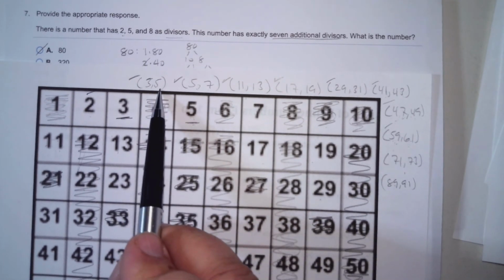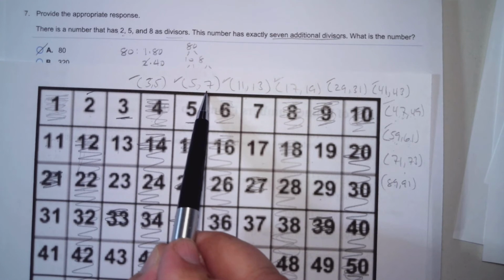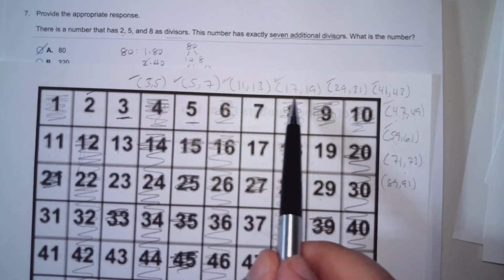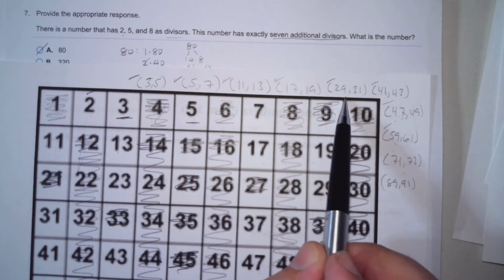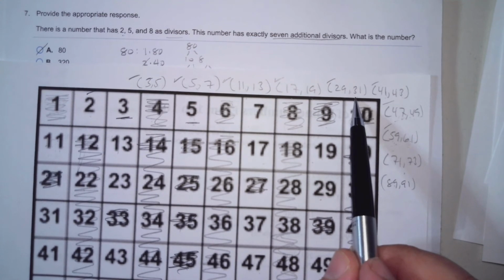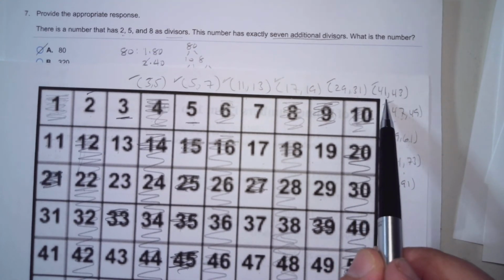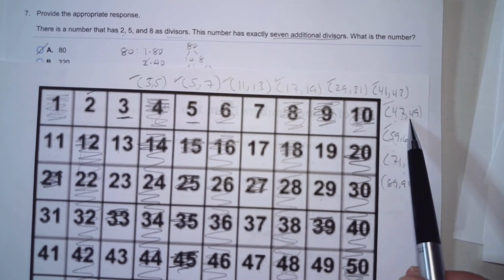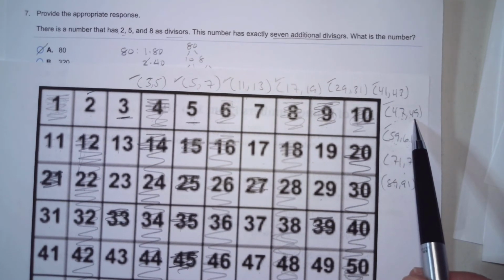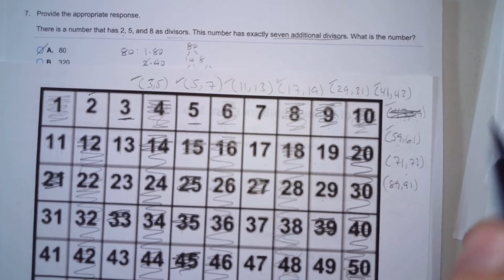So okay, 3 and 5, that checks. 5 and 7, that checks. 11, 13, that checks. 17, 19, that checks. 29, 31, that checks. 41, 43, that checks. I think 49 is not a prime number. Yeah, 7 times 7, so that's not a prime number. So 49 is not a prime number.